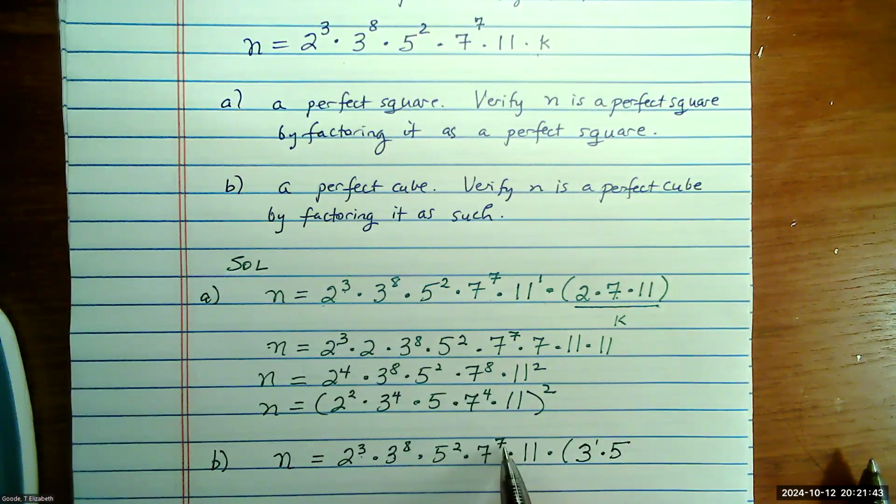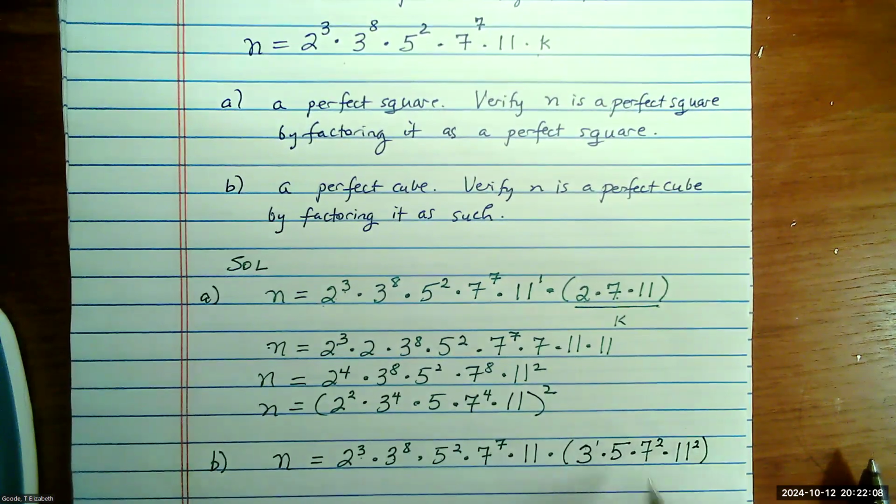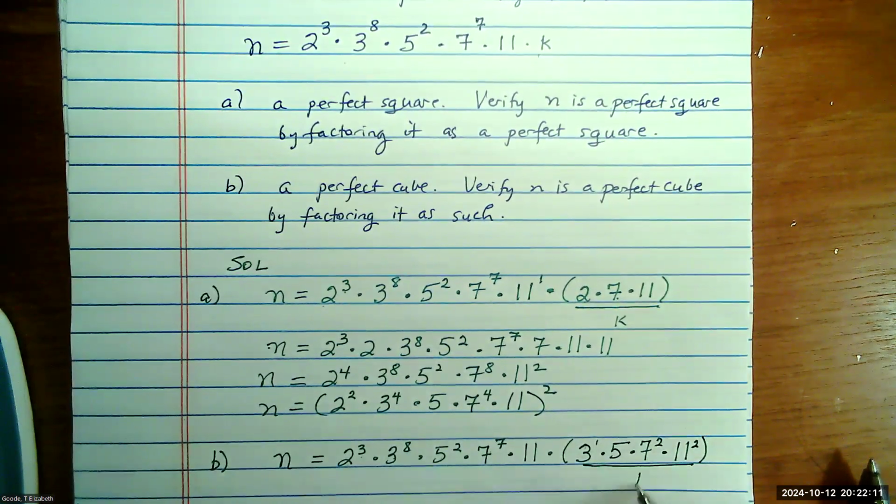7 to the 7th, well, that needs work because this exponent, 7, is not divisible by 3, but neither is 8, but 9 is, so we need to add a factor of 7 squared to correct the 7 to the 7th and make it 7 to the 9th. 9 is divisible by 3. Same idea here. This is 11 to the 1. To correct that and get an exponent that's divisible by 3, we need to add 2 copies of 11.